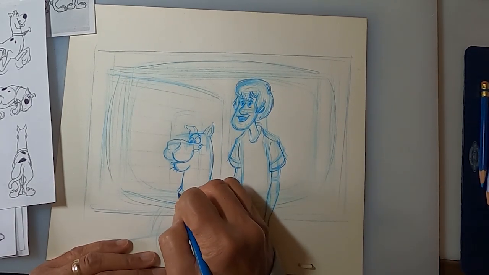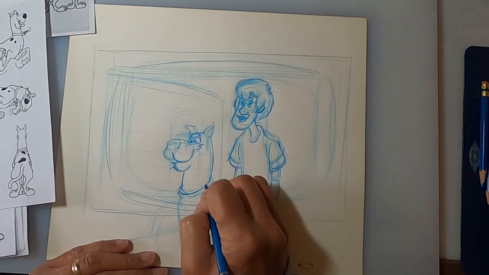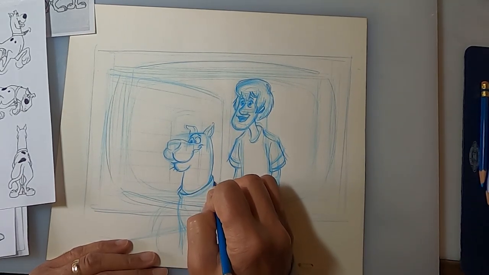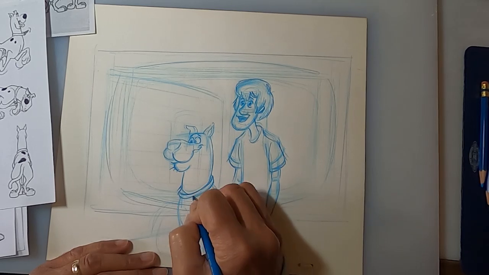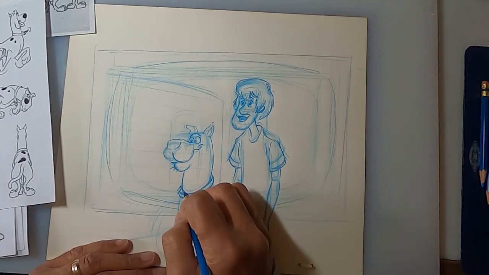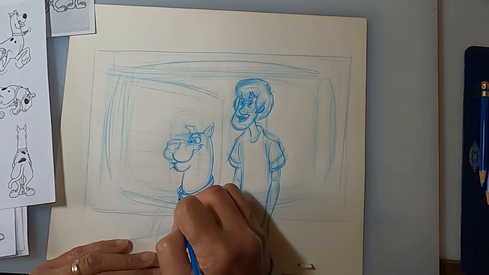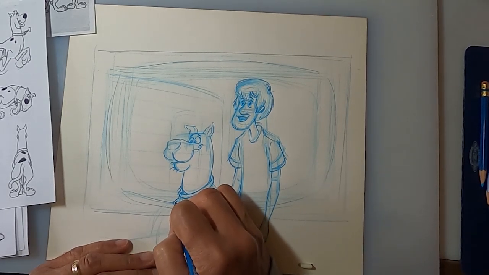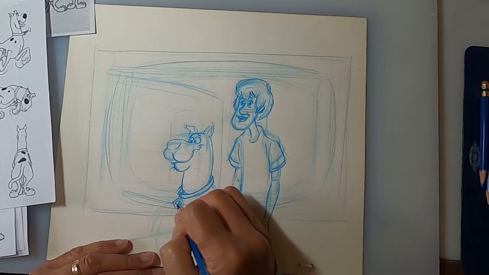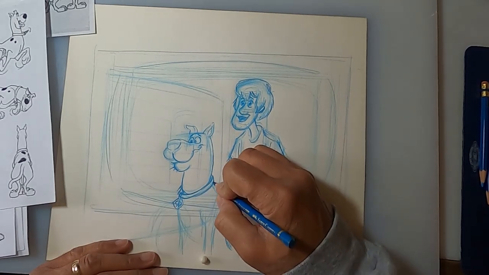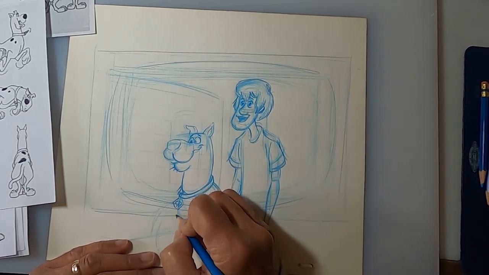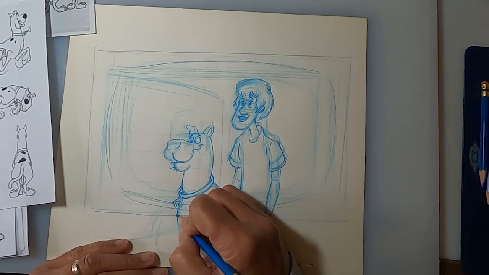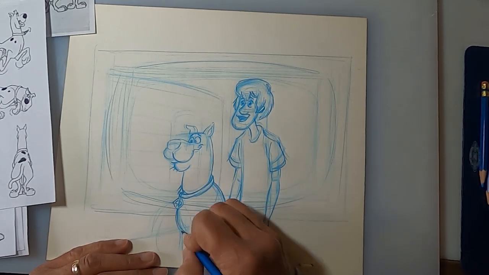So his collar hangs down like this, goes around his neck. And of course there's the tag that says SD on it, so that whenever Scooby is unsure of who he is, he can just look down at his tag and say, "Oh, I'm Scooby."